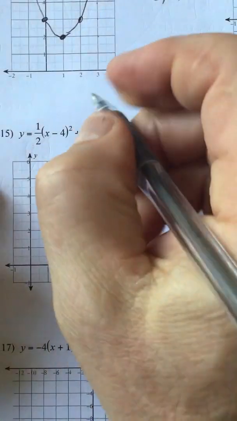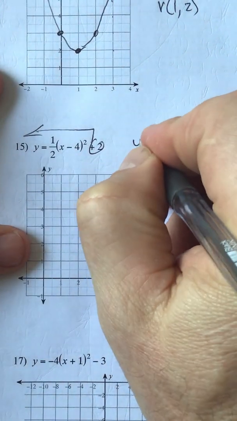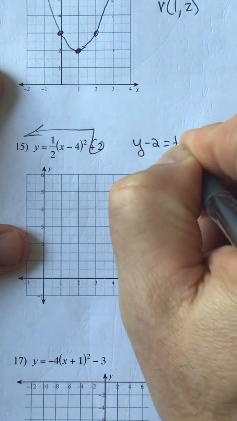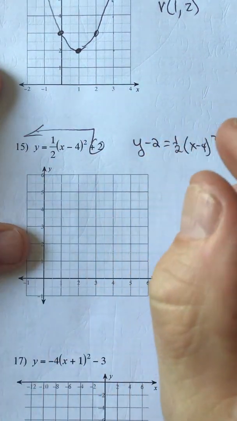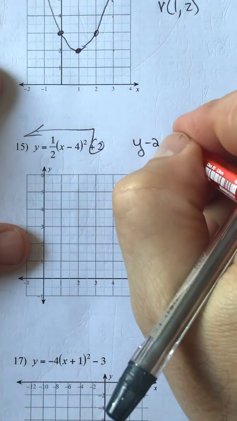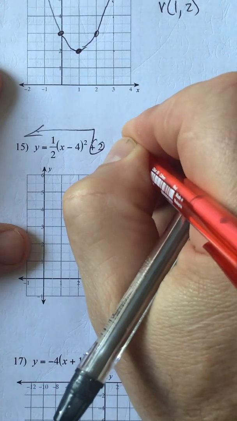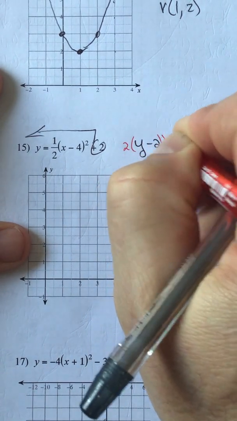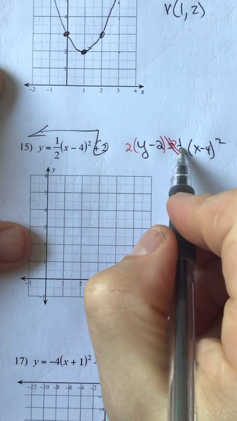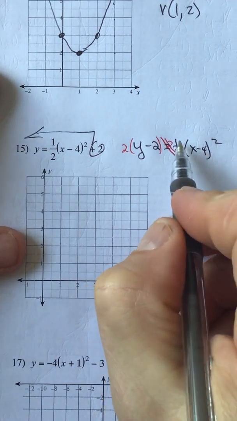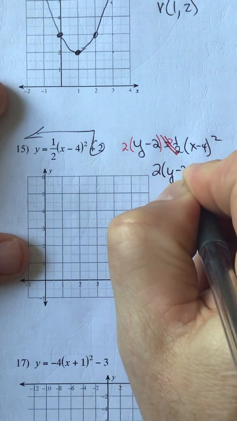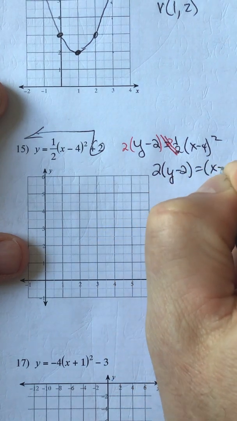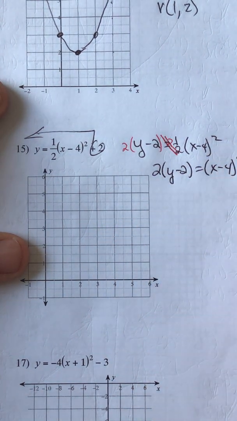Okay, so let's do that again. I'm going to move the 2 to the other side first. So I have y minus 2 equals (1/2 x minus 4) all squared. And now I'm going to multiply off this 1/2. I'm going to multiply both sides by 2, because that 1/2 does not really belong to the x. It has not been captured. So my real problem is 2(y minus 2) equals (x minus 4) all squared.